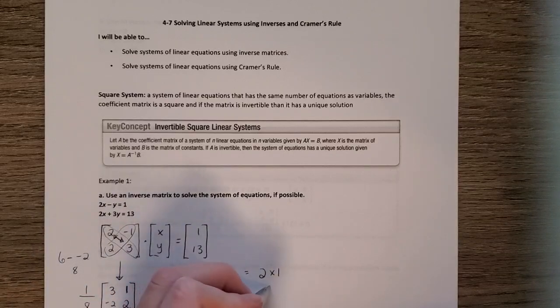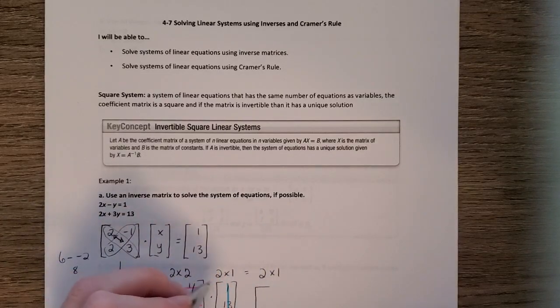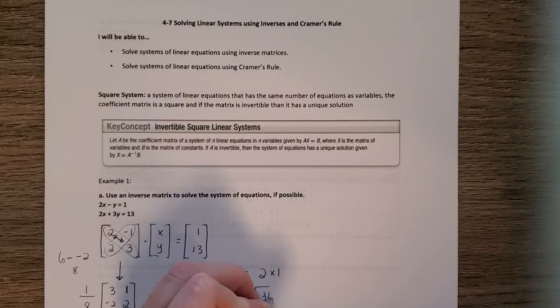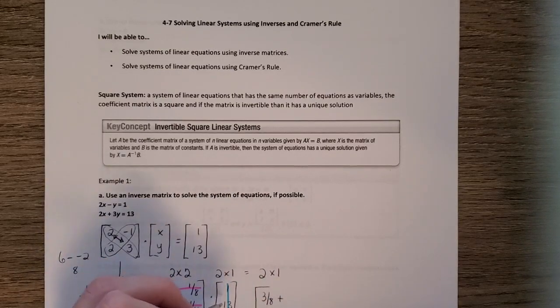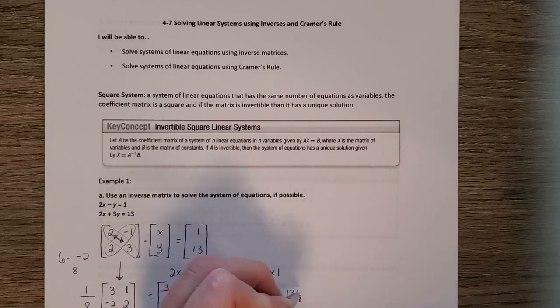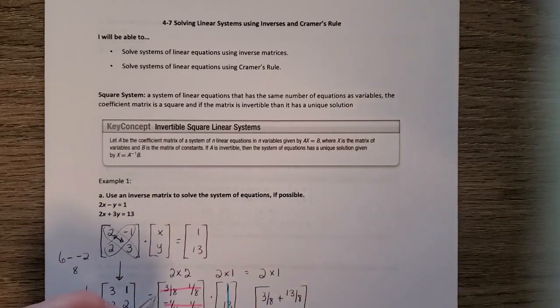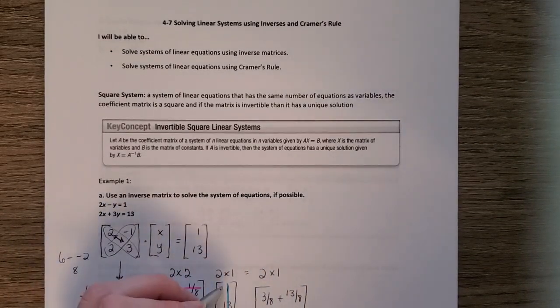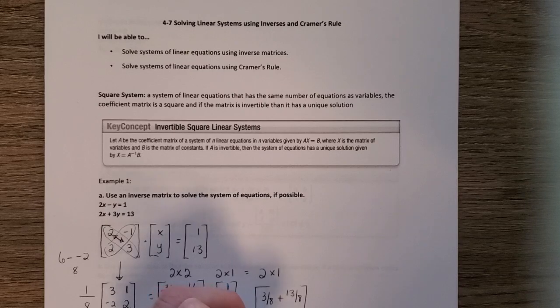So let's get this matrix solved. If I take the 3/8 and multiply by 1, I have 3/8, and I'm going to add it to the product of 1/8 and 13, or 13/8. Then on the bottom row, we've got -1/4 times 1, so -1/4, added to 1/4 times 13 is 13/4.